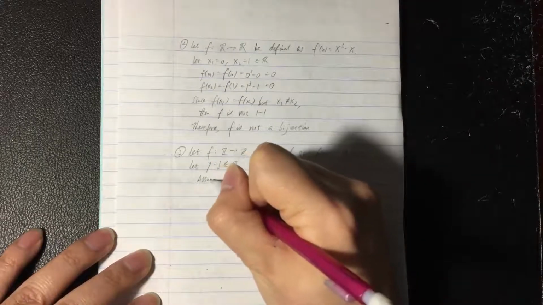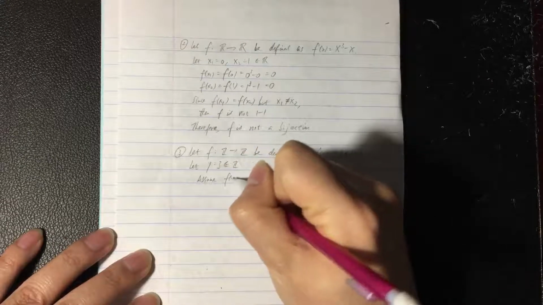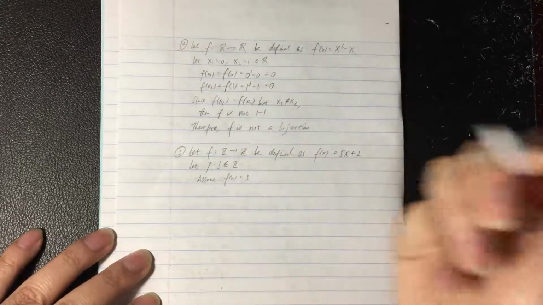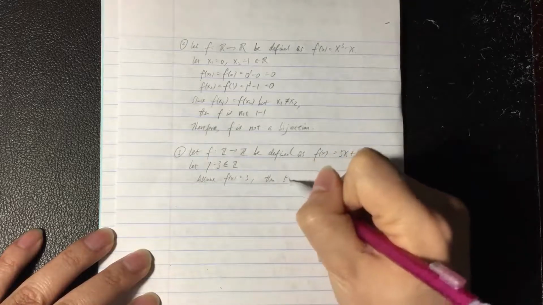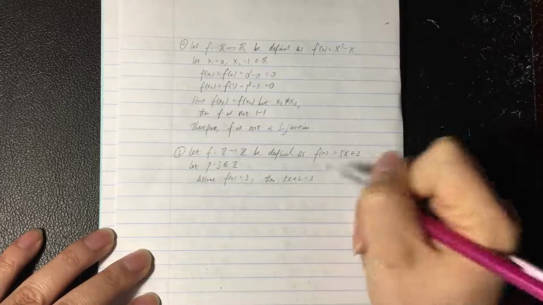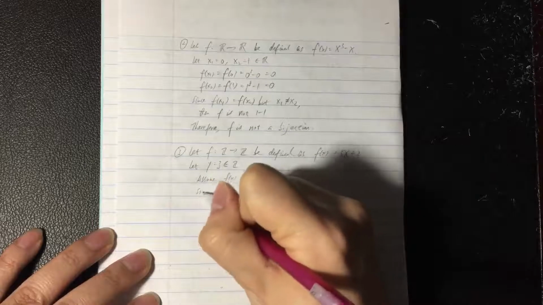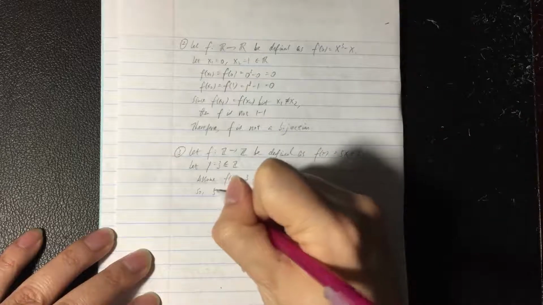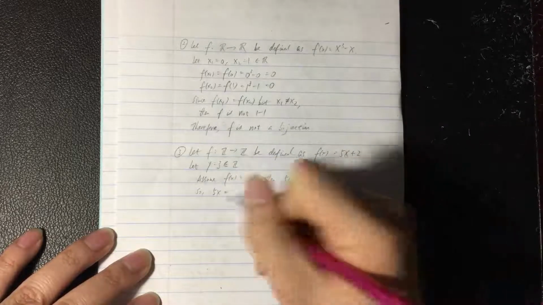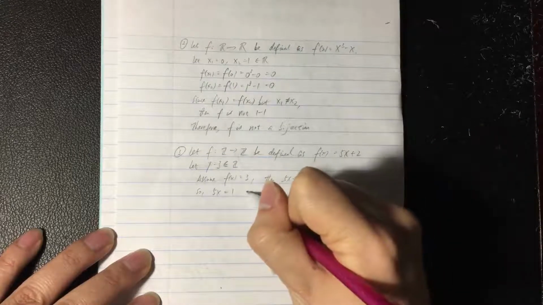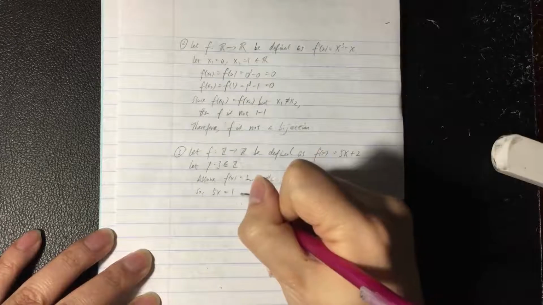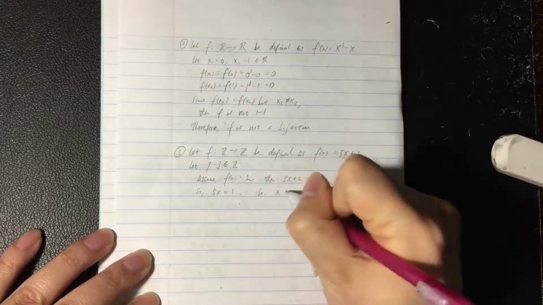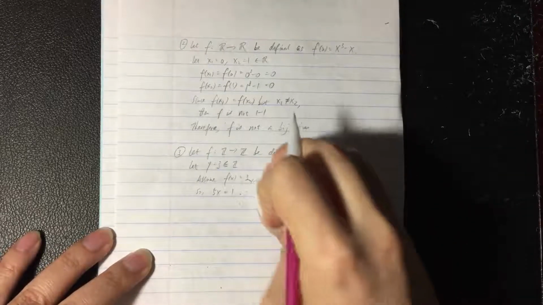Assume f of x equal to 3. Then we have 5x plus 2 equal to 3. If I solve for x, 5x equal to 1, and so x equal to 1/5.